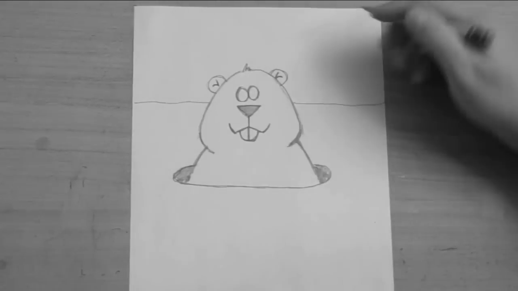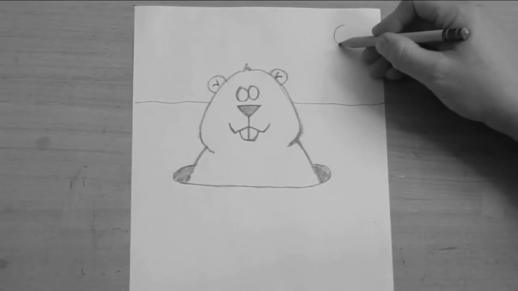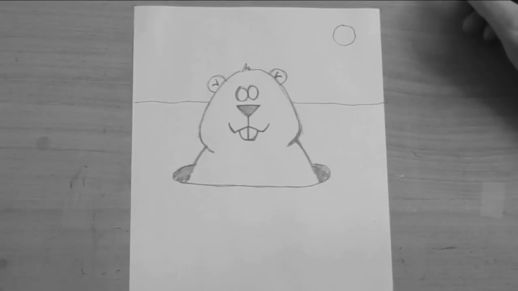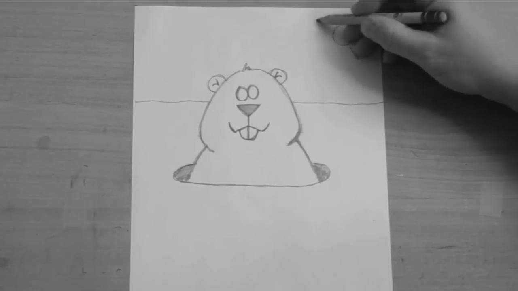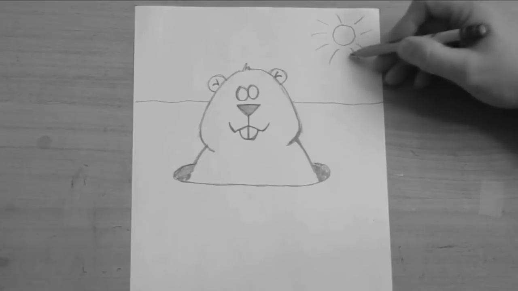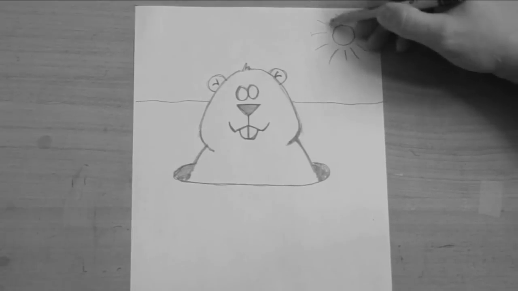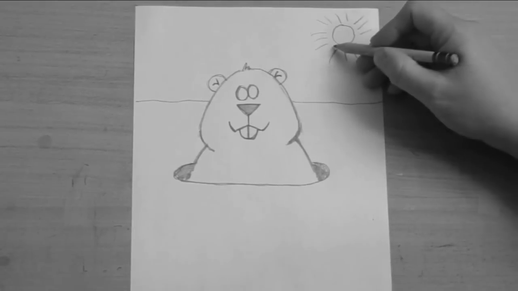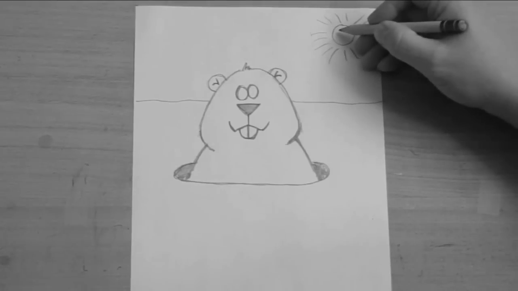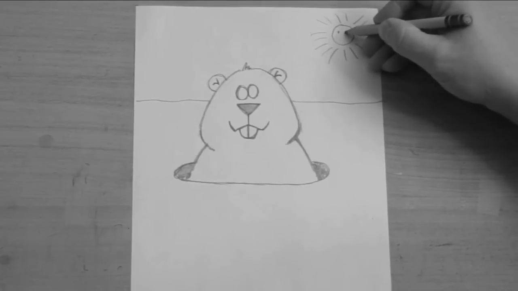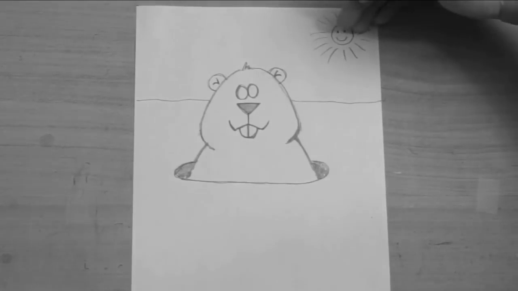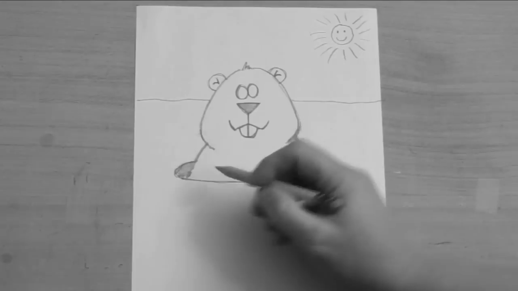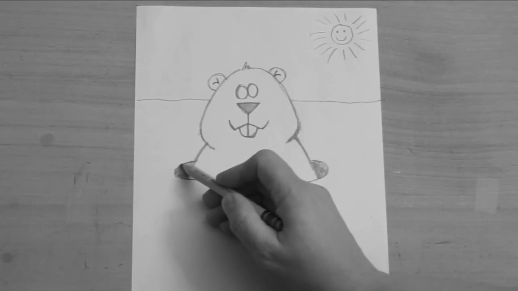Okay, so to figure out where you want to draw your sun, I'm going to draw mine over here on the right. Put some rays coming out away from the sun. And I'm going to make mine a happy sun. I'm going to make a smiley face on the sun. And it's shining down from the right, so my shadow is going to be over here on the left.